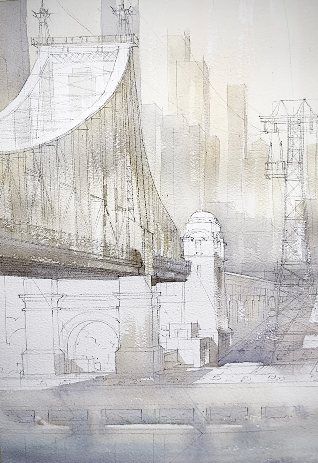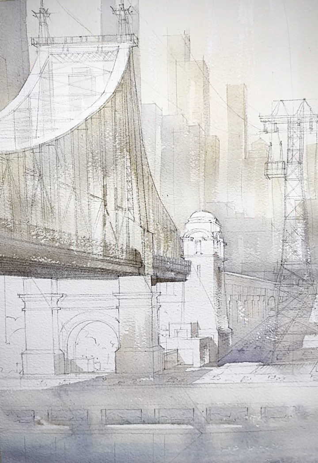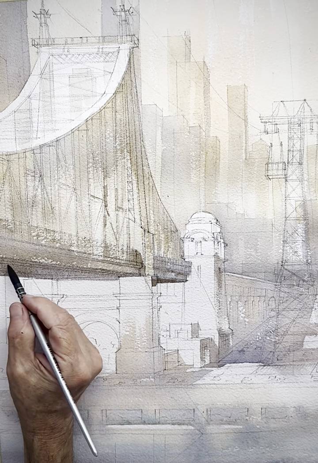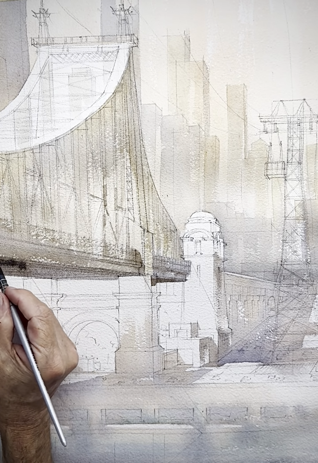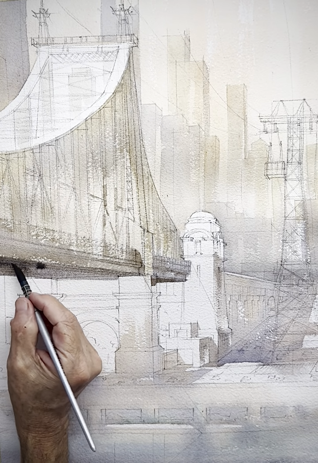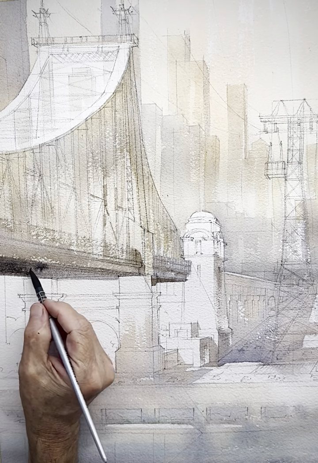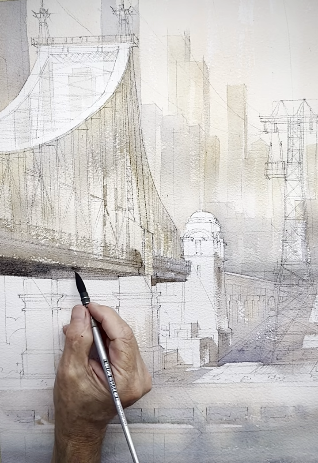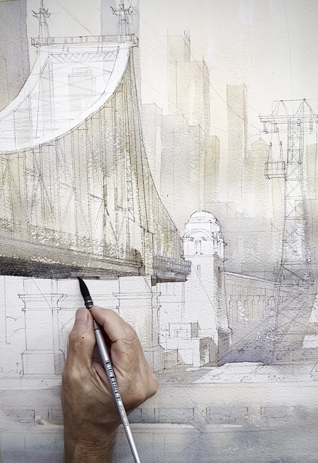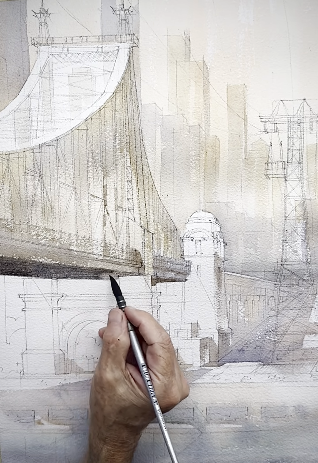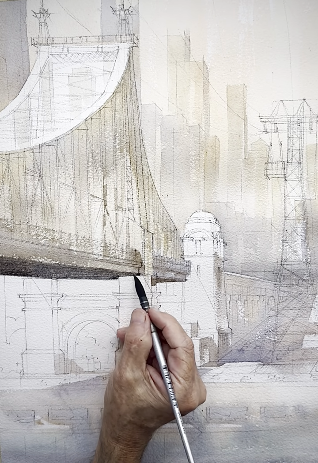So what I'm going to do is take a little bit of French Ultramarine Blue, drop it into this Van Dyke Brown. That sort of warm, cool complement will make a deeper, more saturated neutral.